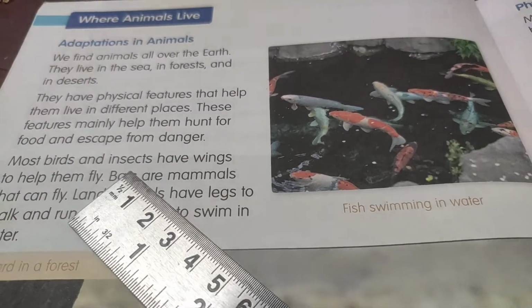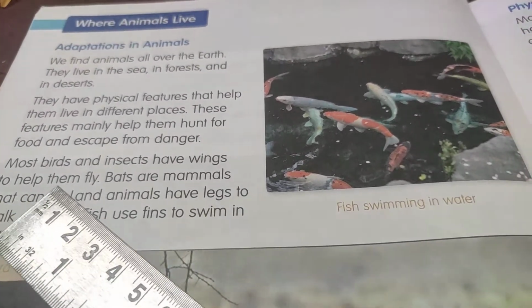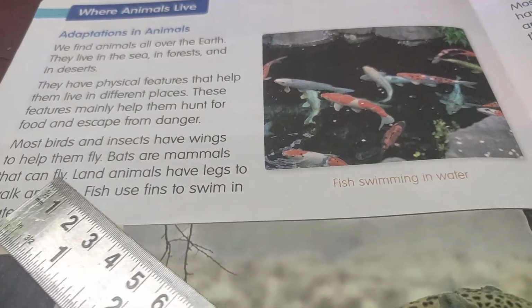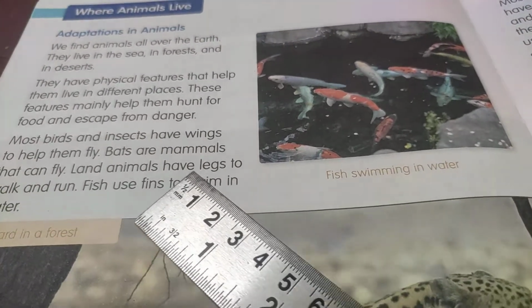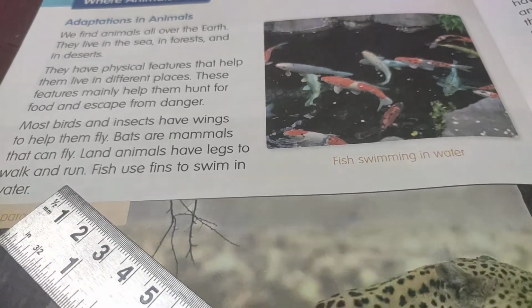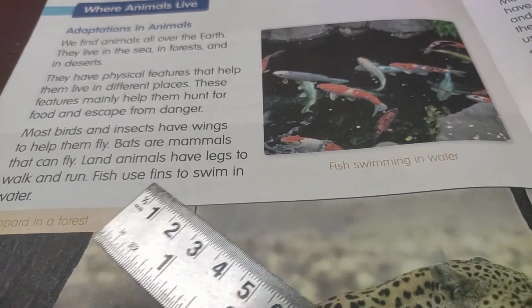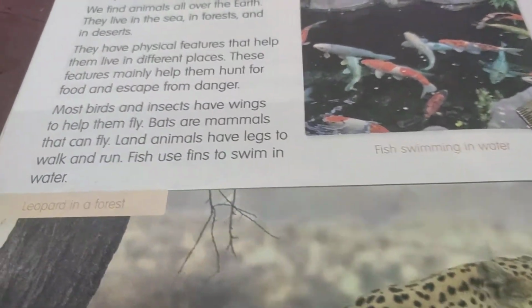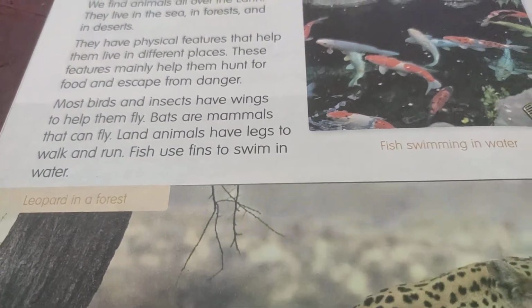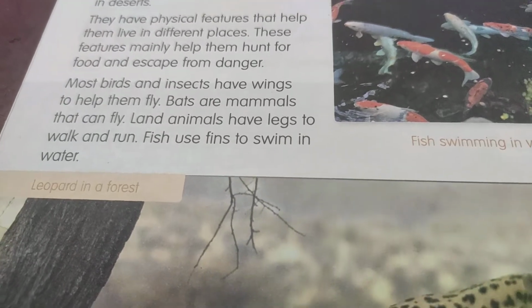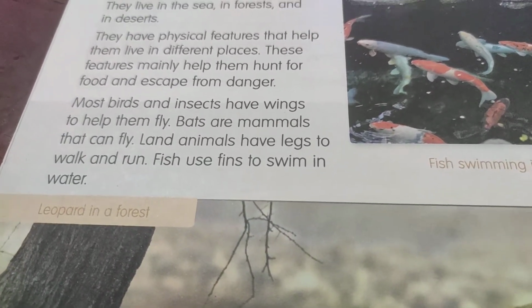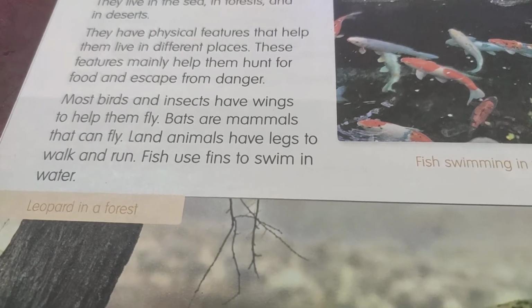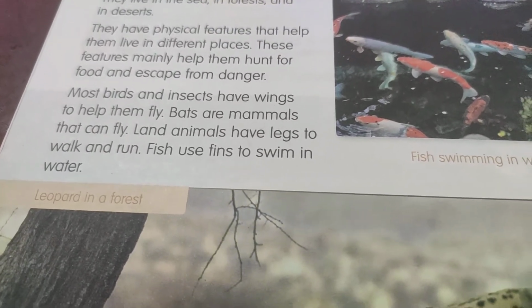Most birds and insects have wings to help them fly. Bats are mammals that can fly. Land animals have legs to walk and run. Fish use fins to swim in water. So almost all land animals will have only legs because they have to walk. Almost all the animals living in the water will have only fins because they have to swim in the water.